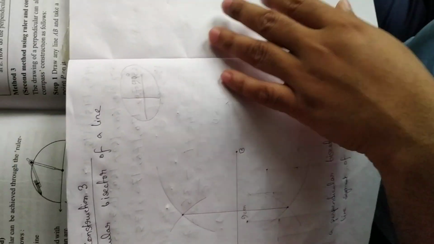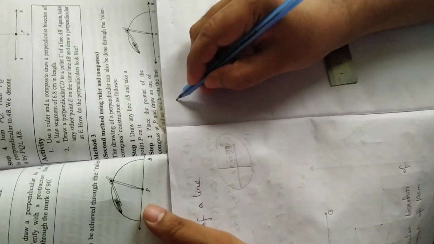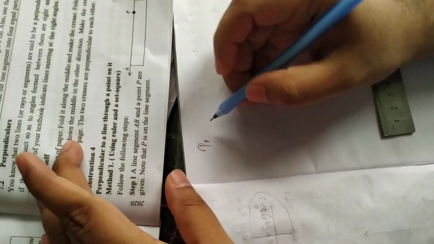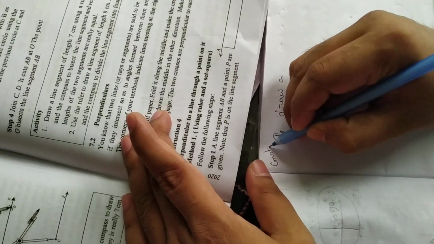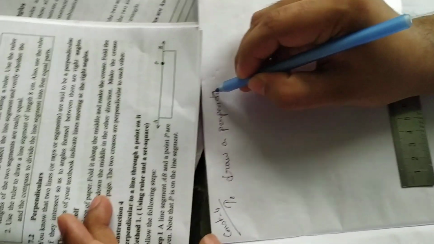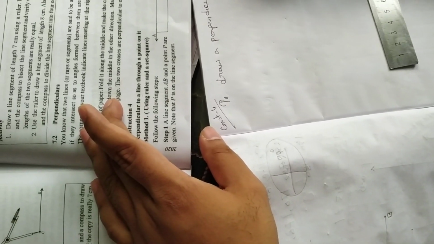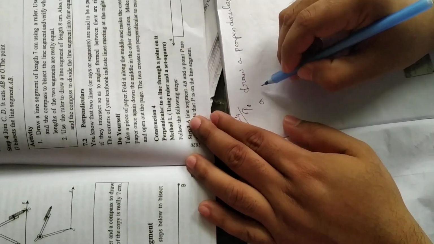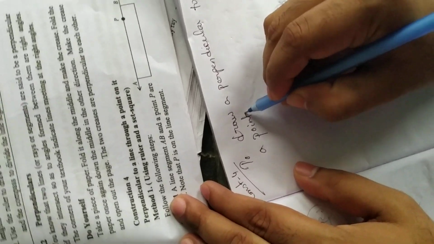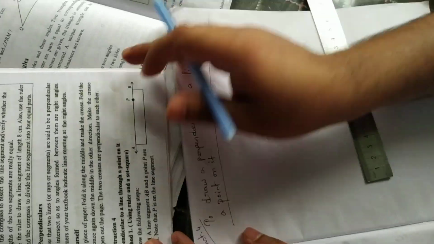So first, let's write down the title. This is construction 4: to draw a perpendicular to a line through a point on it.